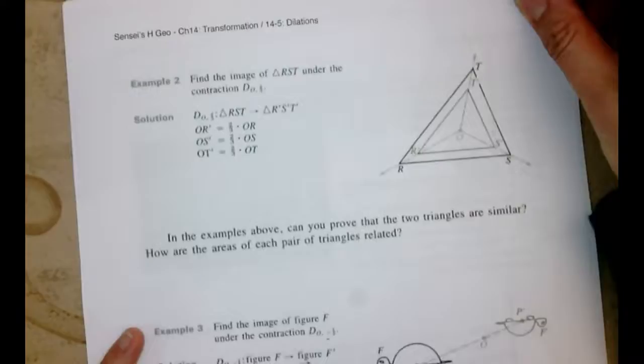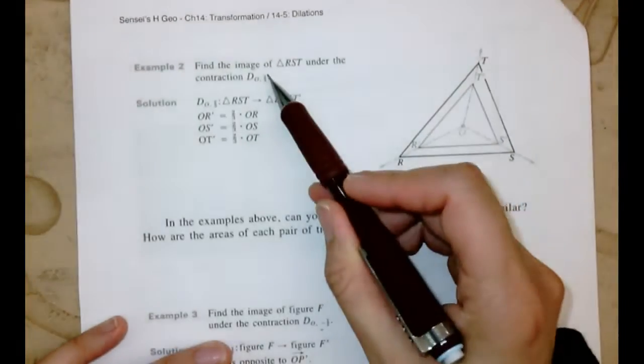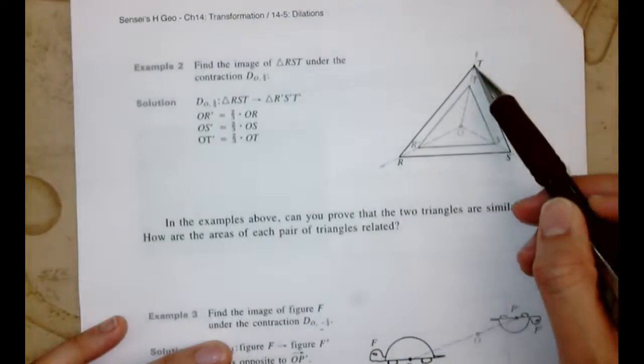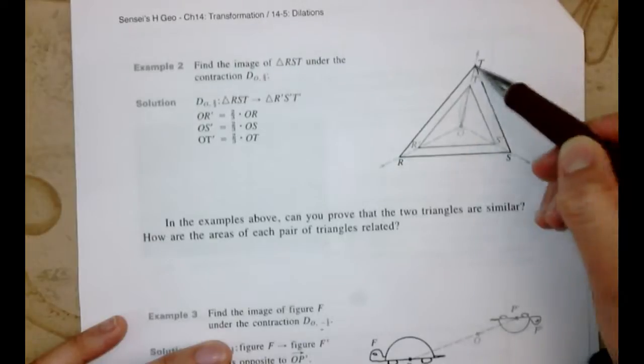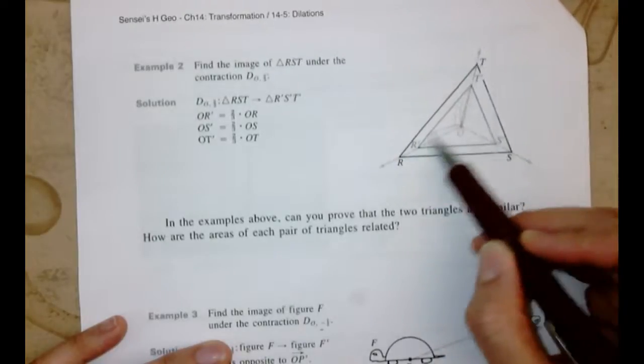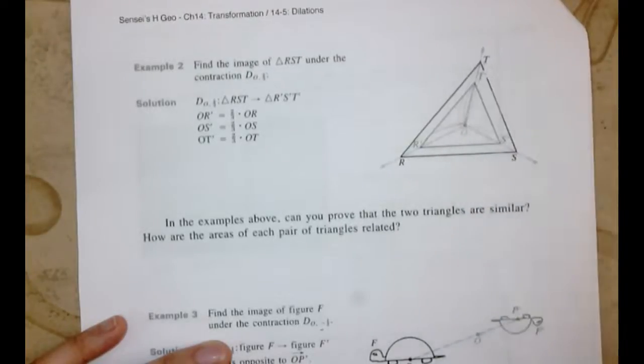Okay, so find the image of ABC under the expansion. So we just did this in the warm-up. Okay, so that's what it was. And let's look here. Find the image of RST under the contraction center O and 2/3. Okay, so this was the original T, and then this is 2/3 of this distance. This is 2/3 of this distance, 2/3 of this distance, so it's contraction.